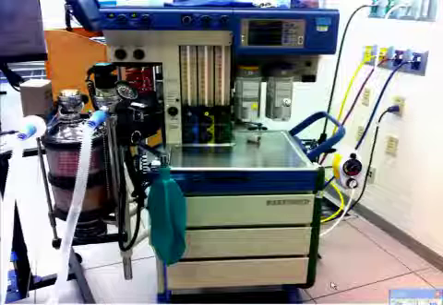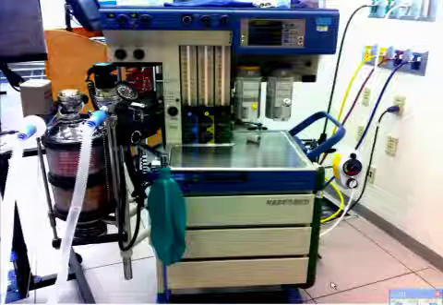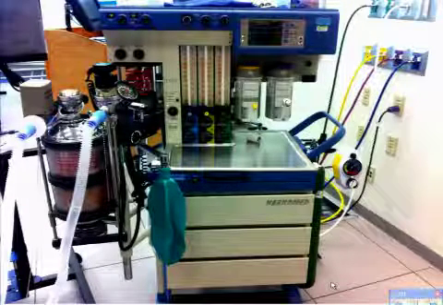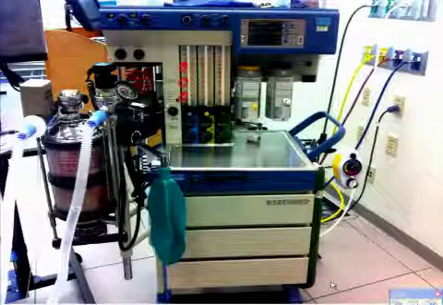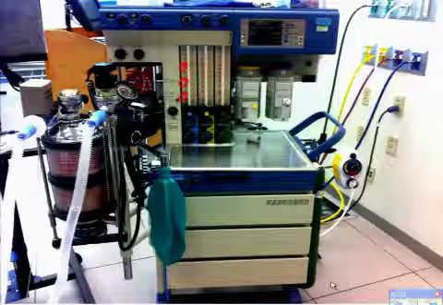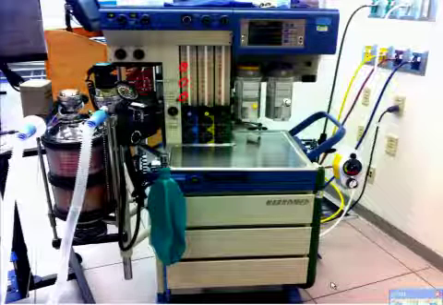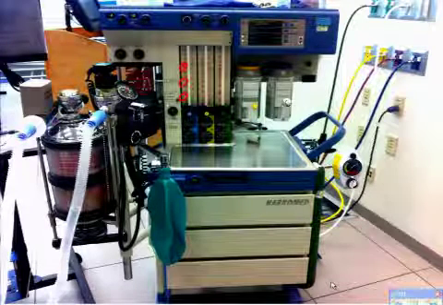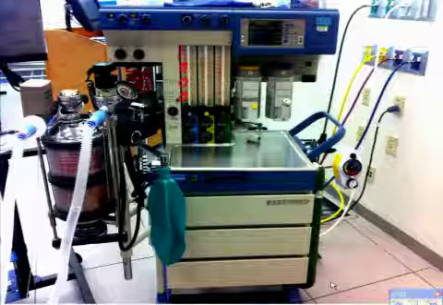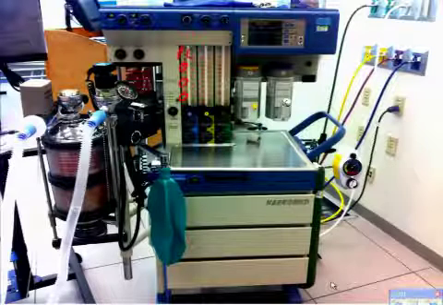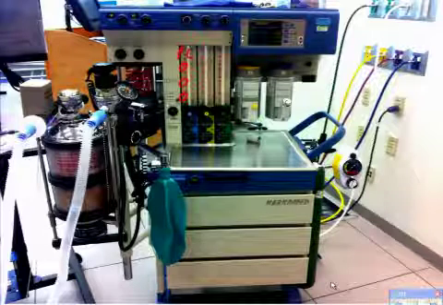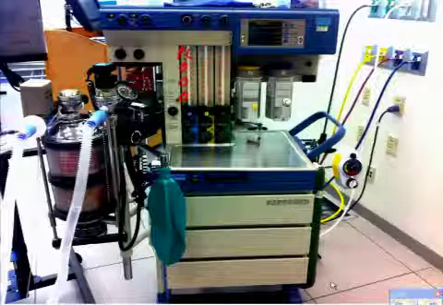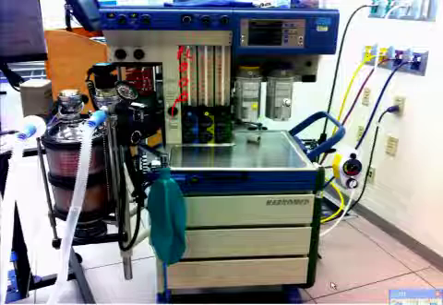Okay, so let's look at this. Right behind here, you have 3 hoses. Okay, you have oxygen, air, and nitrous. So these are our 3 hoses that come in. This is your pipeline pressure. So this is pipeline. Now these are going to feed in, and when they come in, these things are going to go to your cylinder. Okay?